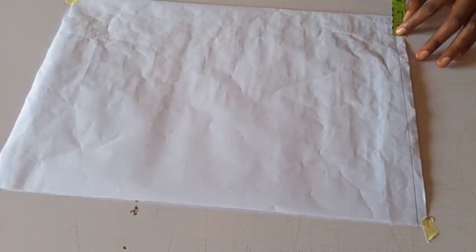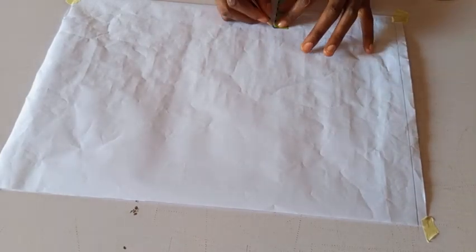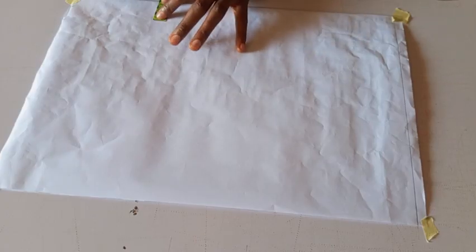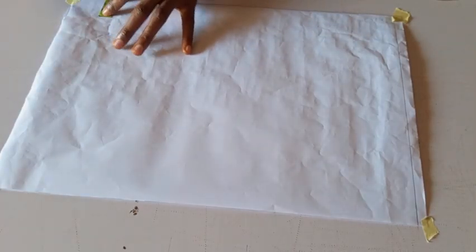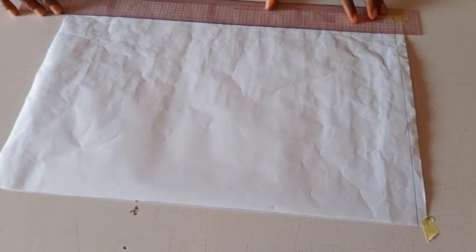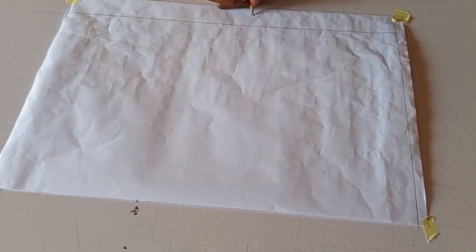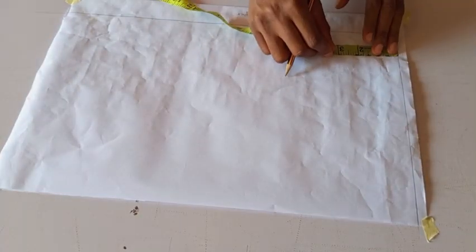So I'll rule a straight line here, which is going to serve as our starting point. Then I'll come down to mark 1.5 inches all the way down, which is going to serve as our zipper allowance. So if yours is going to have a zipper, go ahead and include your zipper allowance. Then I'll connect these points all together with a straight line. So this is now our zipper allowance. All our measurements will be taken after the zipper line.